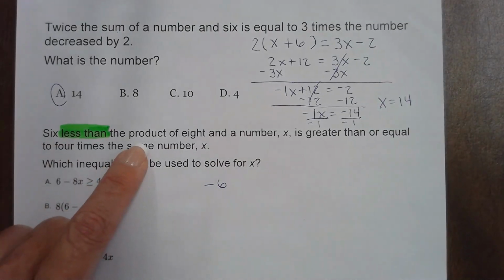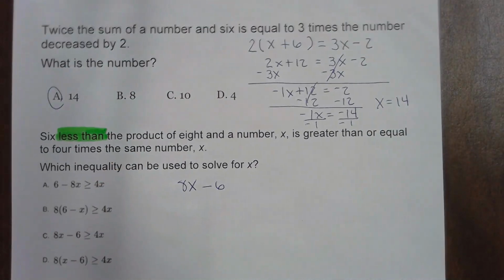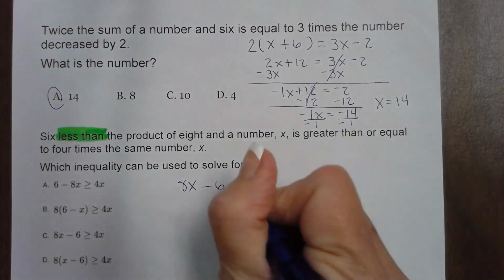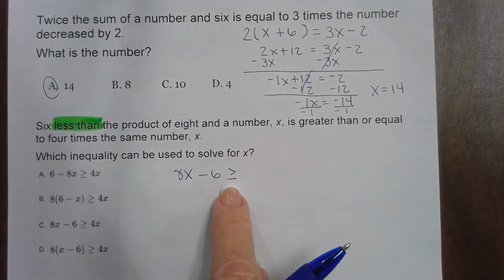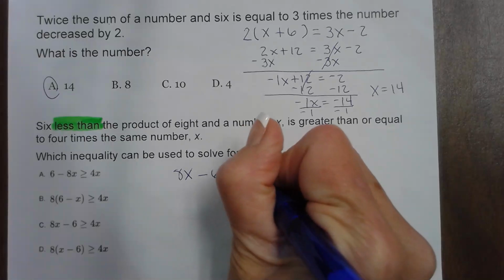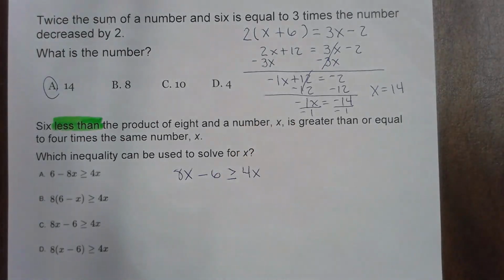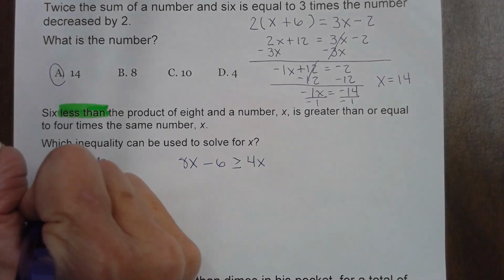What goes in front of the subtraction symbol is the product of 8 and a number, and product means multiply, so that's 8x. Is greater than or equal to is that symbol, and that could be another problem. We don't know our greater than or equal to symbol. 4 times the same number. So that's what it translates to. So the correct answer here was C.